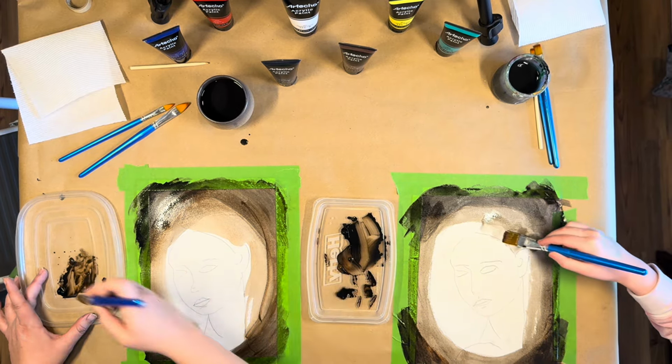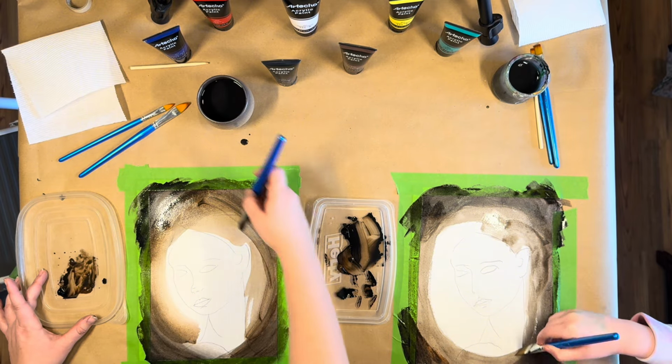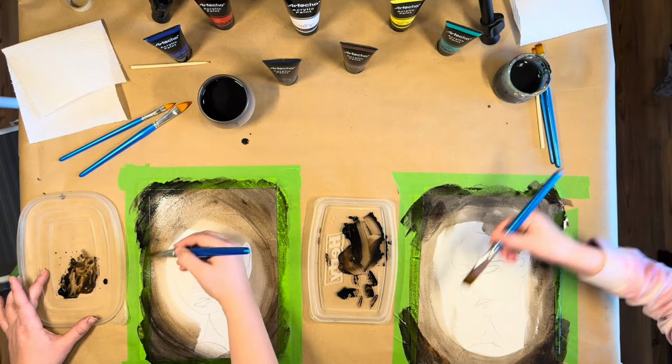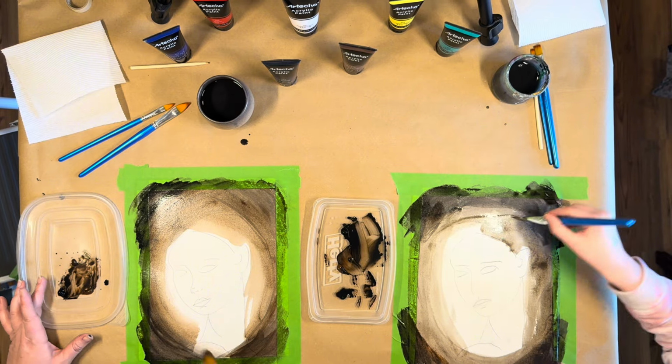Alright, we're just going to paint over it. We're going to paint the whole thing. I give you the face. Well, no, don't paint over your face with this just yet. We will, but not just yet. No, we're just getting the corners.